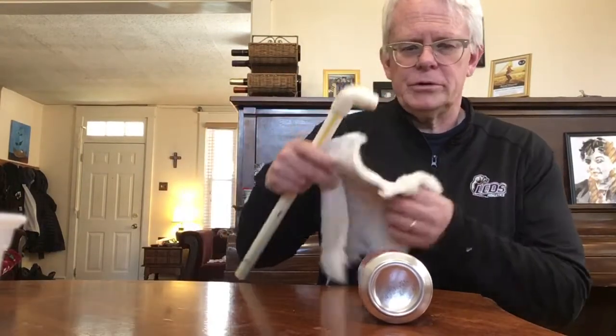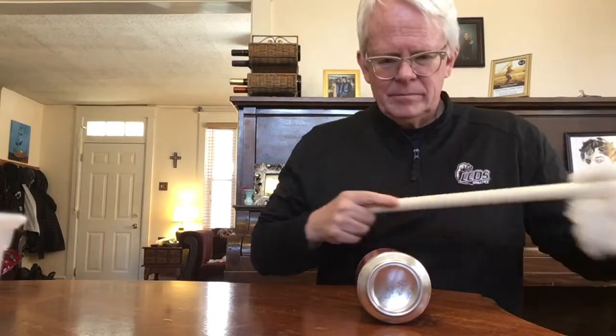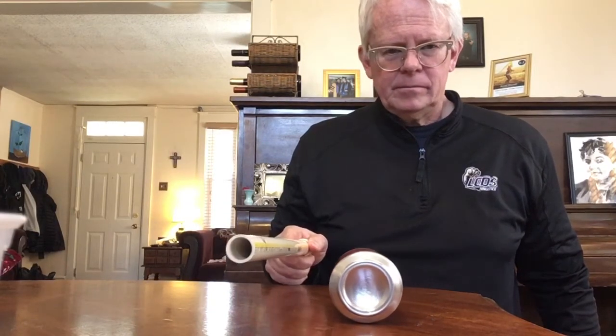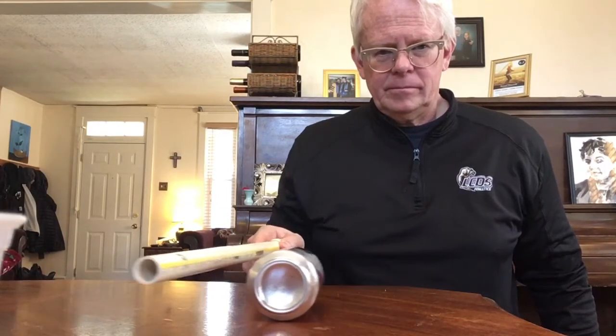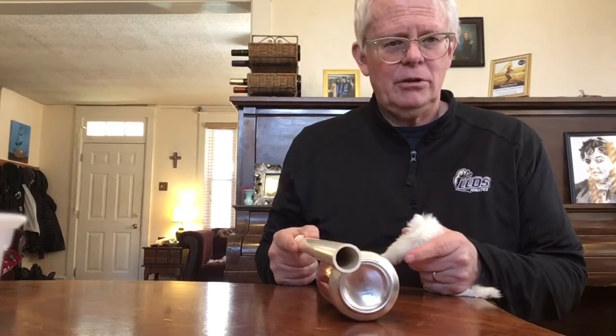And of course the reason why is, the can wants to accelerate much faster than that because the rod is a lot closer to the can now.